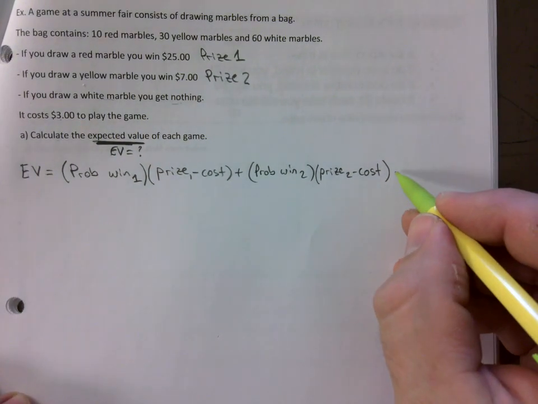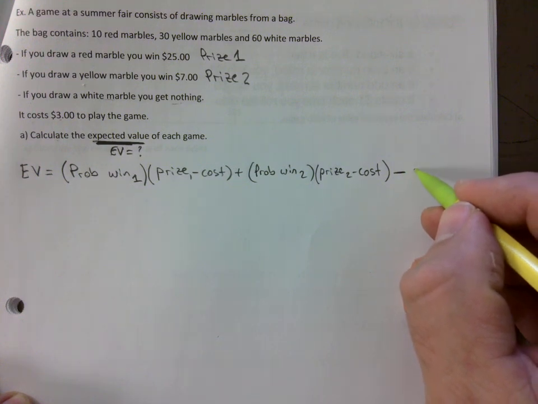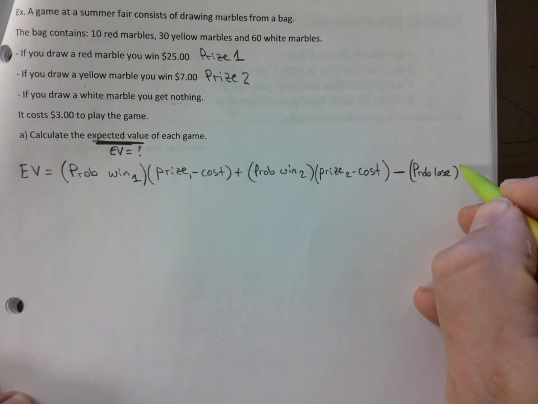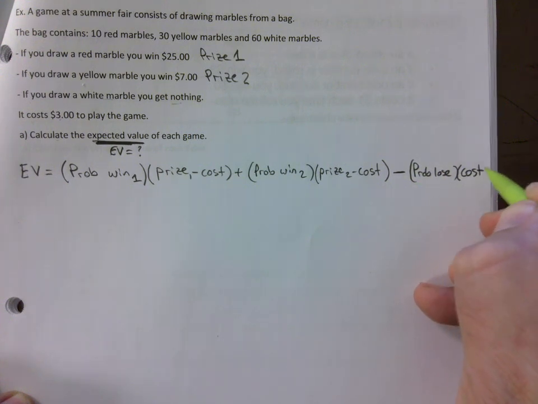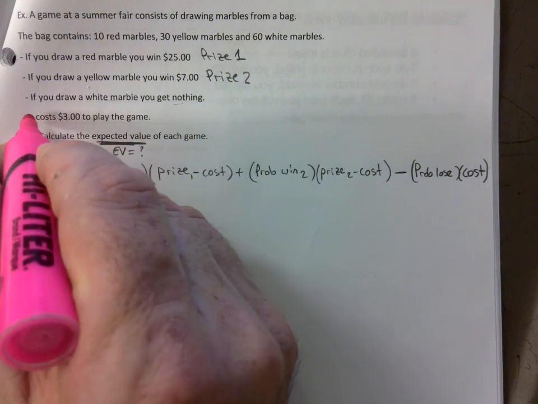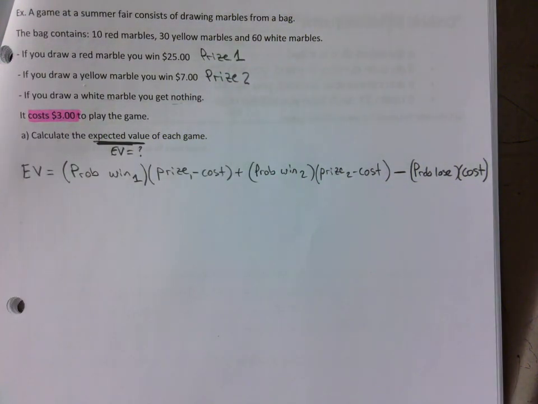And then last but not least, minus probability of losing times the cost. I'm going to highlight cost with any color of your choice. The cost to play the game, the cost to enter this bid, it could be a bid, it could be anything.